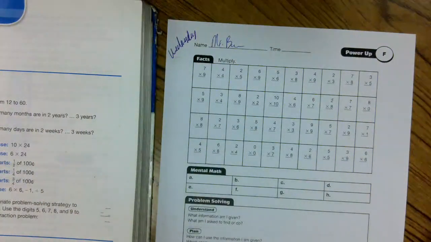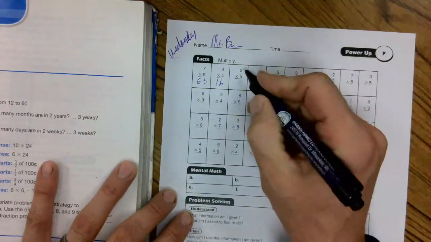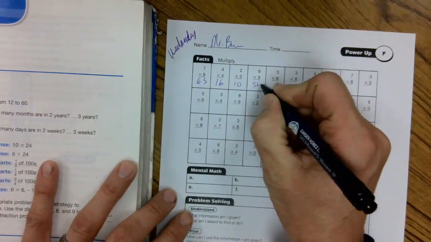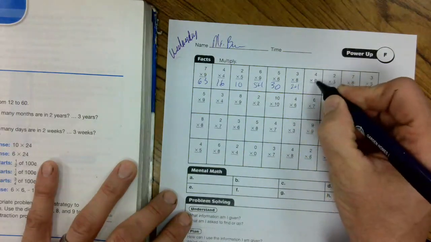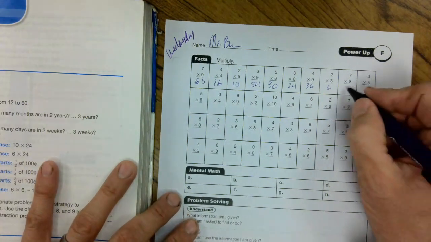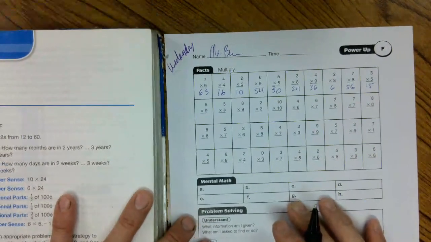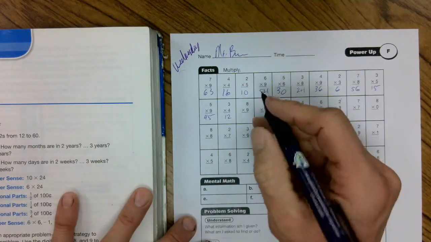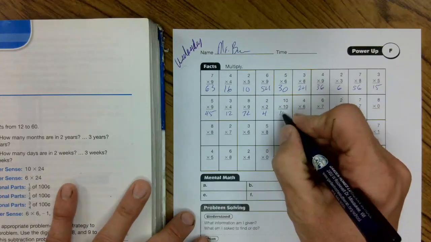It's multiplication. 7 times 9 is 63. 4 times 4 is 16. 2 times 5 is 10. You got it. 6 times 9 is 54. 5 times 6 is 30. 3 times 8 is 24. 4 times 9 is 36. 2 times 3 is 6. 7 times 8 is 56. 3 times 5 is 15. 5 times 9 is 45. 3 times 4 is 12. 8 times 9 is 72. 2 times 2 is 4. 10 times 10 is 100.